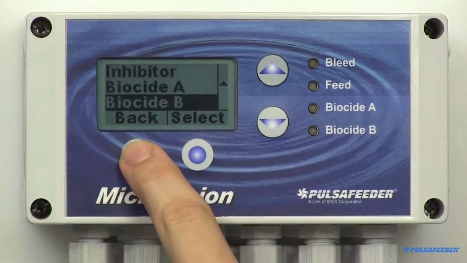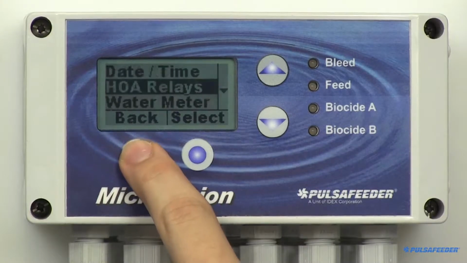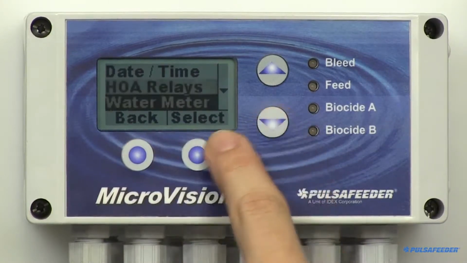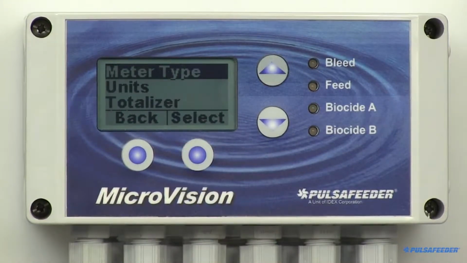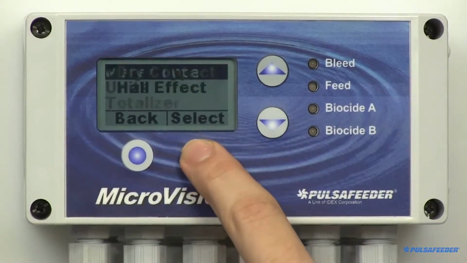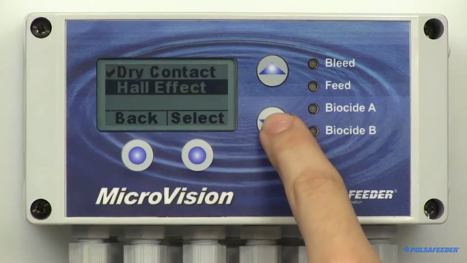Now we will cover the water meter settings. Press the back button and arrow down and select water meter. The first menu is meter type. Press select and you'll see both dry contact and Hall effect.